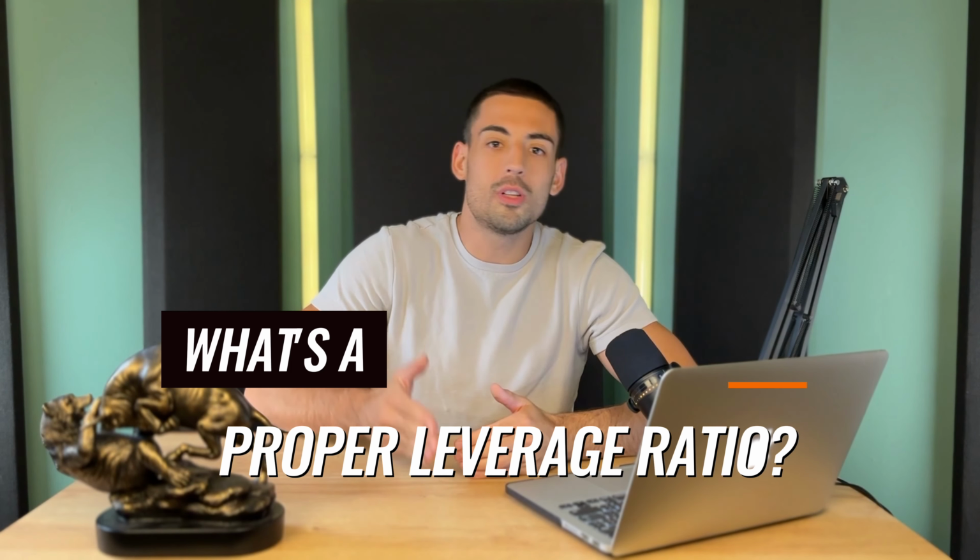And even though this does sound advantageous because it can multiply your profits, it could also magnify your losses as well. That's why I want to make sure to go over and discuss how to properly leverage your account in the foreign exchange market. So first, let's discuss what's a proper leverage ratio.